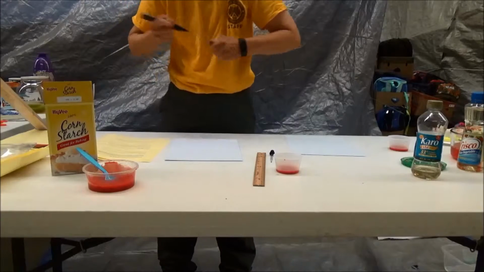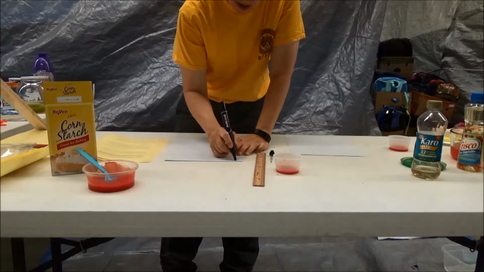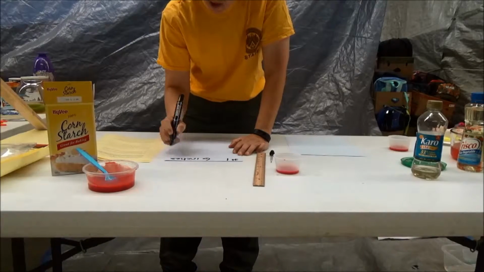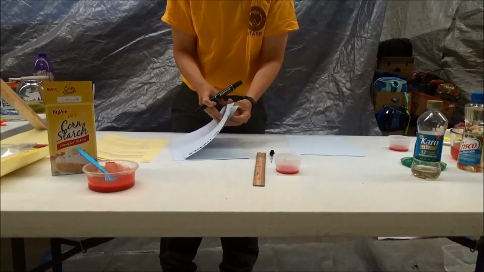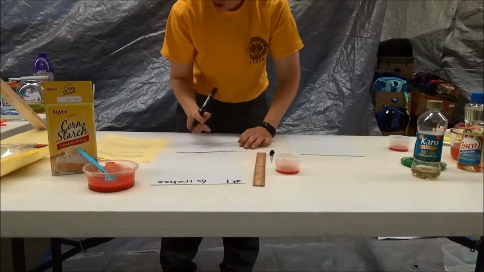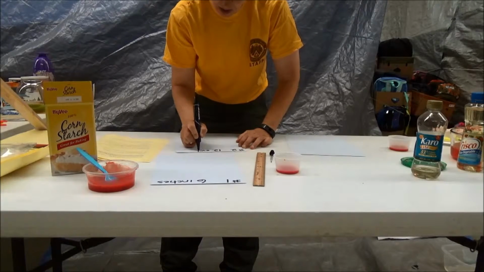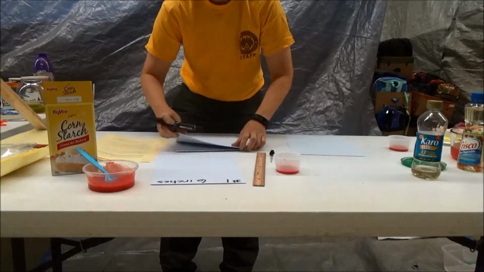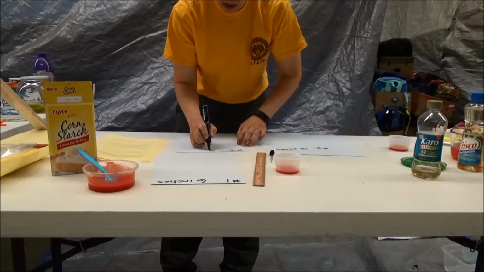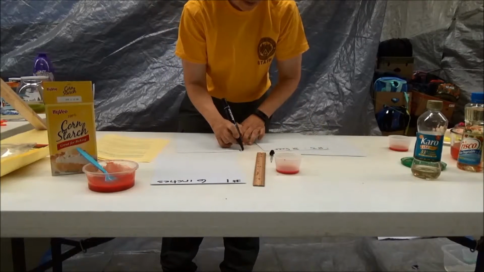So first thing you want them to do is to label their cardstock. So we'll have some pencils or pens available. And they're going to label it number 1 is 6 inches. Number 2 is 12 inches. And this is the height by which they're going to drop their blood. Number 3 is 2 feet. And number 4 is 4 feet.